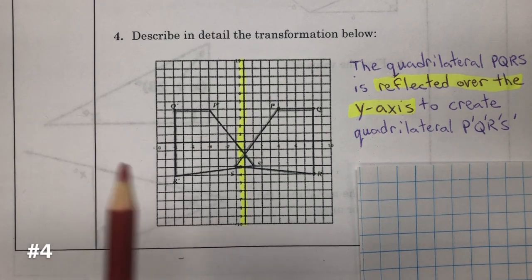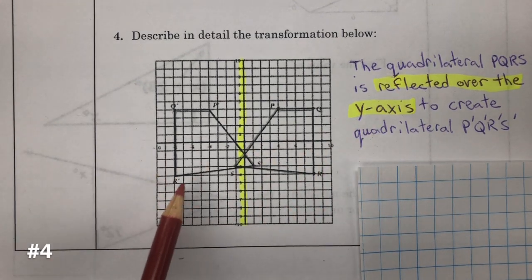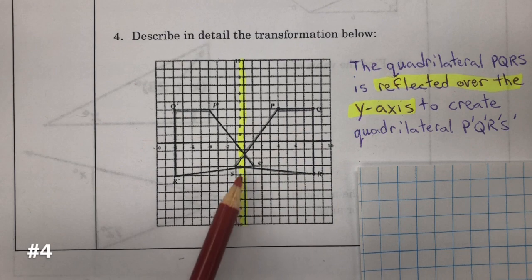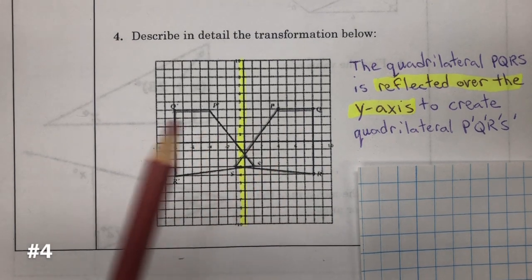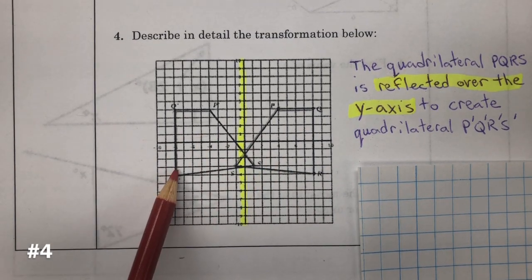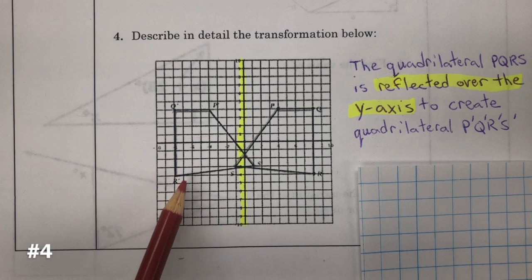So the quadrilateral PQRS is reflected over the y-axis to create quadrilateral PQRS'.